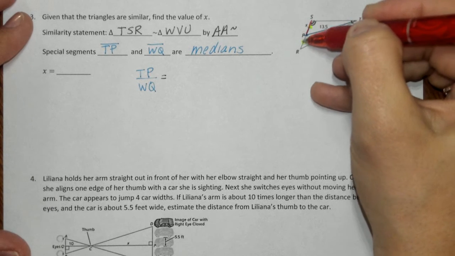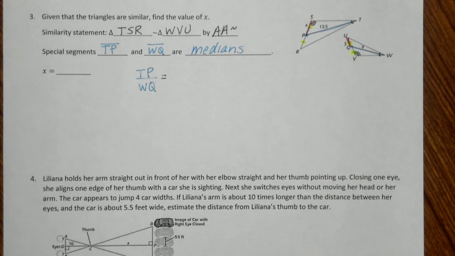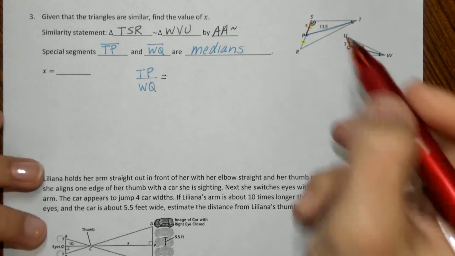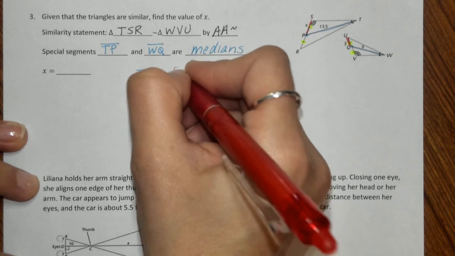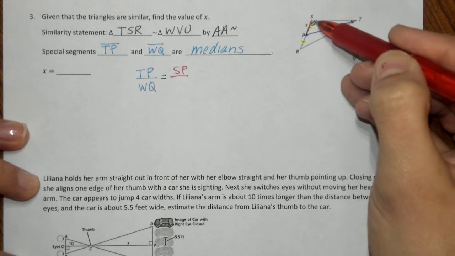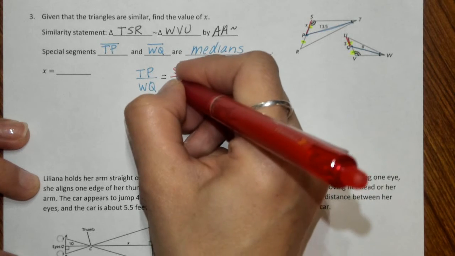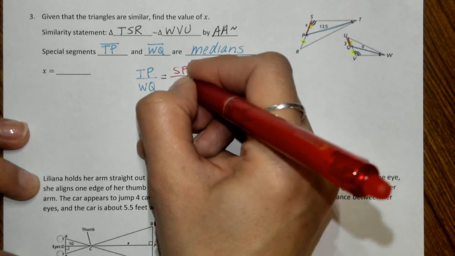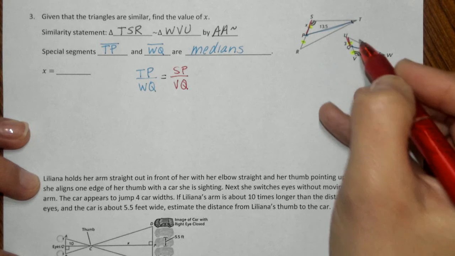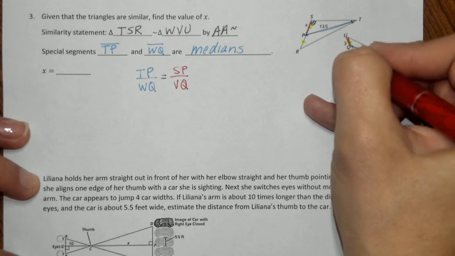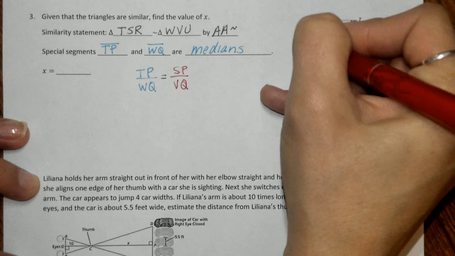You can either double it up and get 2x and 6, or with medians only, you can actually just use the part here. So then I can say SP over, now S corresponds with V, P corresponds with Q, so we'd actually have VQ. Problem is VQ isn't labeled, but VQ is congruent to UQ. So this is also 3 because of these little congruent markings that we have. Okay?